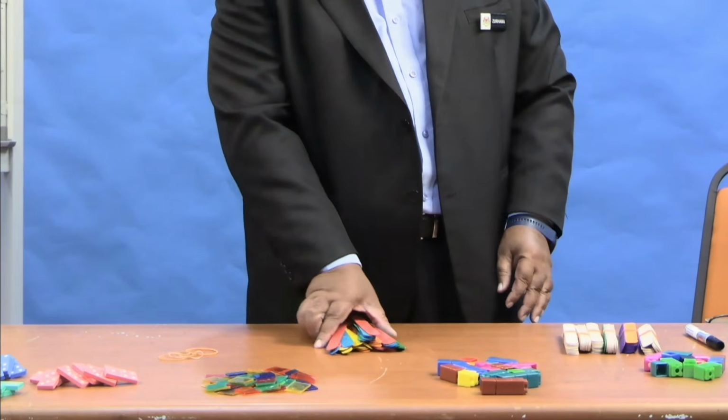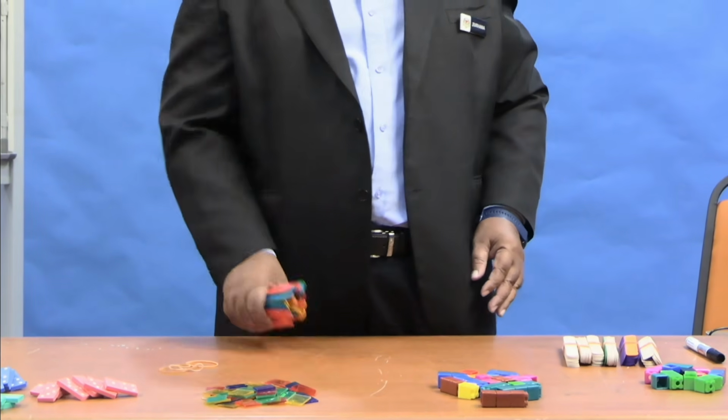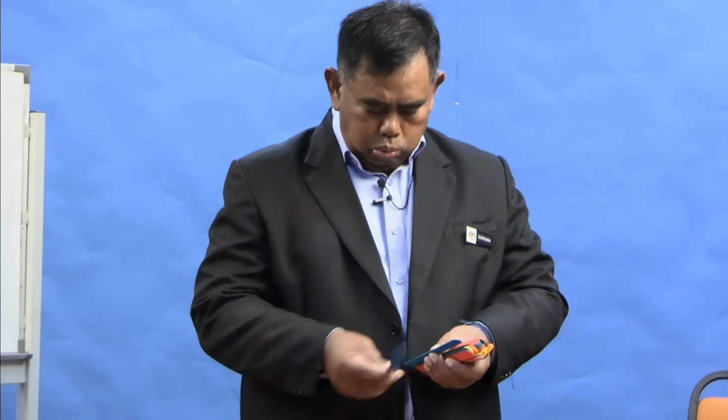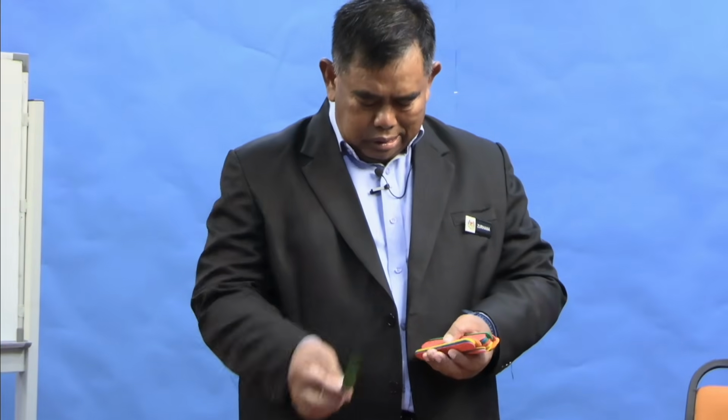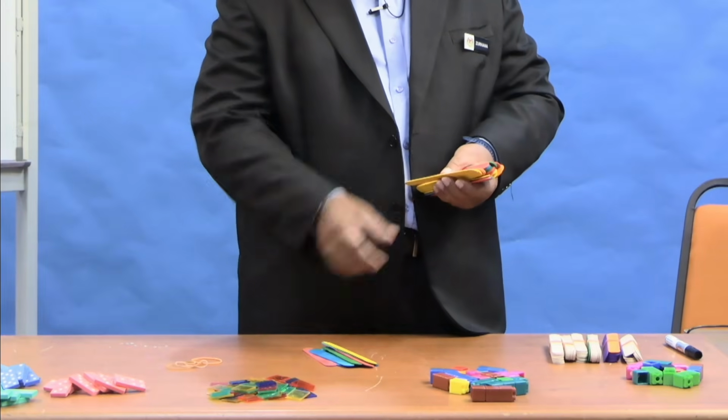I show you how to count. First, we count with the object. Don't ask the student to count without the object. The student must say aloud, 1, 2, 3, 4, 5, 6, 7, 8, 9, 10.